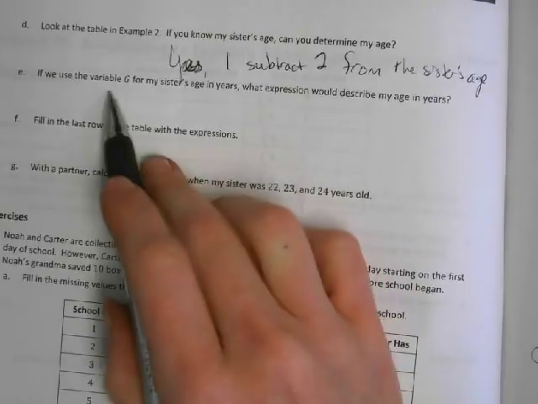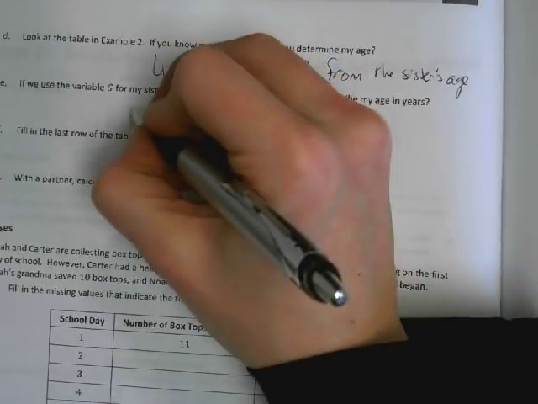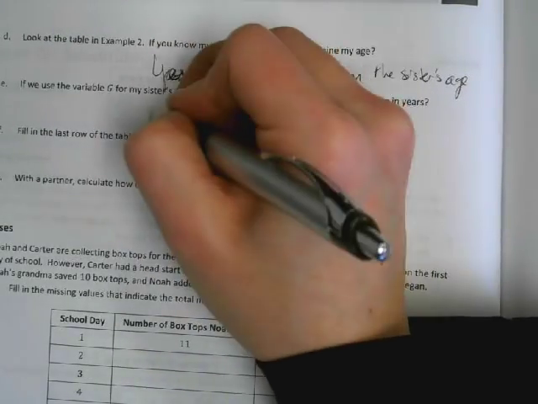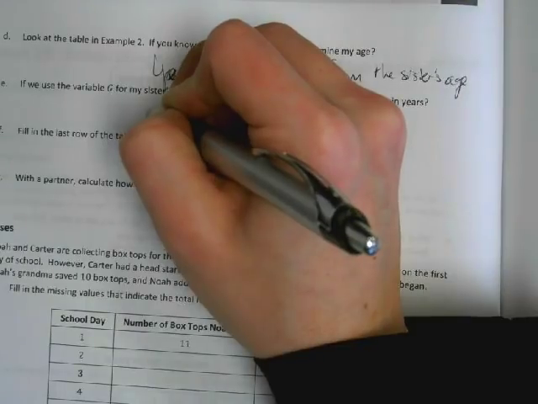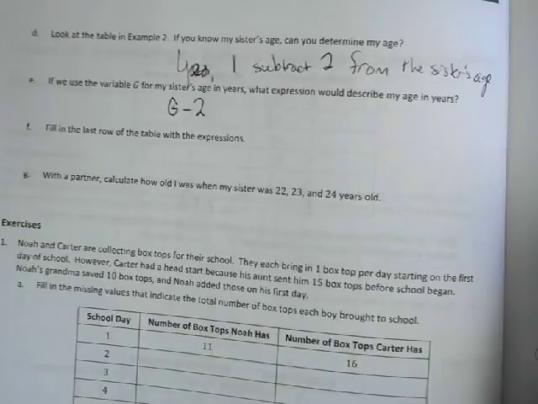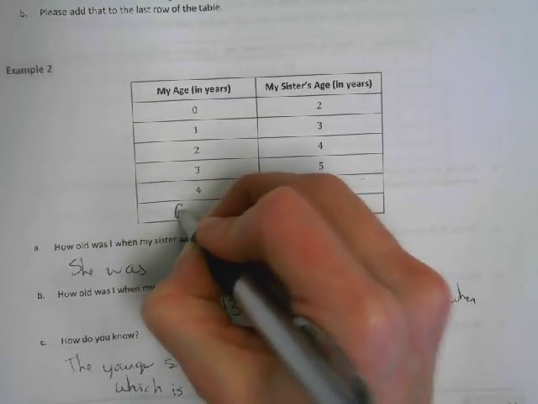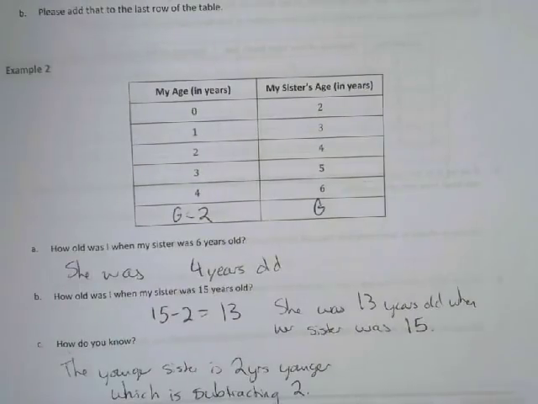If we use the variable g for her sister's age, what expression would describe my age in years? So remember, we had her sister minus 2 will give us her age. And then if we put that in the last row on this page, her sister, they said, was g. And so her age would be whatever her sister's was minus 2.